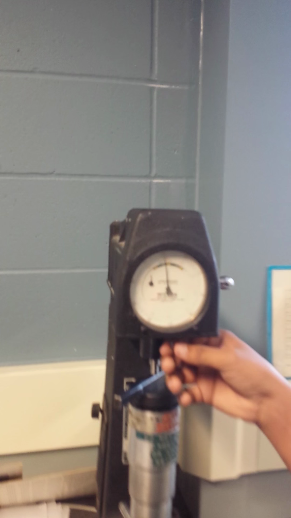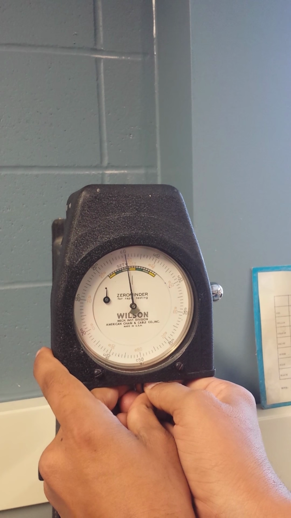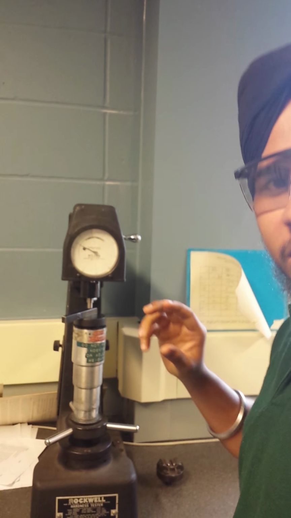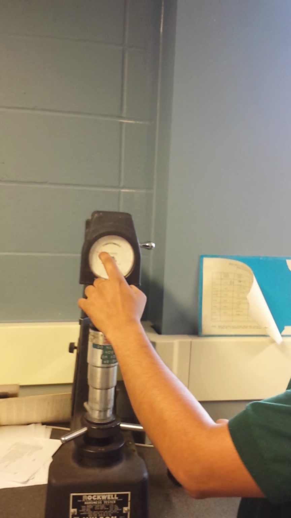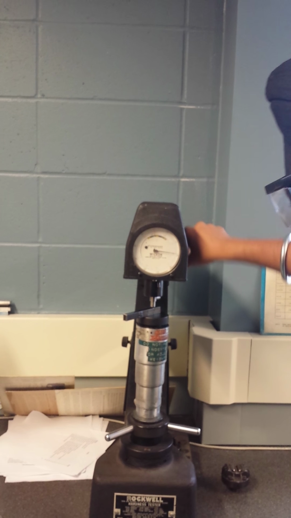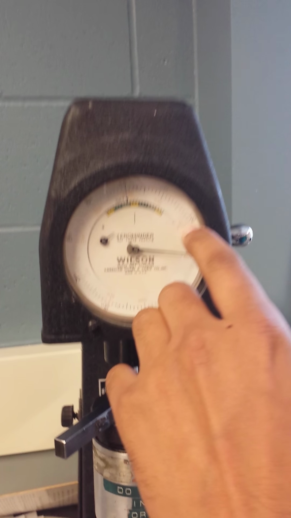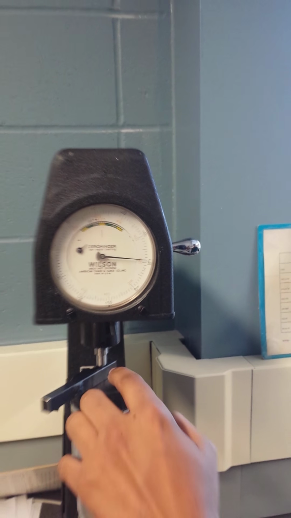To reduce the parallax error, we're gonna take the reading from the front so that we don't get any parallax error. Now apply the load just with the tip. Don't apply any extra force, otherwise the reading can be exaggerated. As we can see, the needle has stopped here, so it's in the backward position right now. We're going to bring it to the forward direction. Here it is. So we got the reading here. There are two scales, HRB and HRC. This is for the HRB scale, and this is for the C scale. We got a reading of 29 for this one.